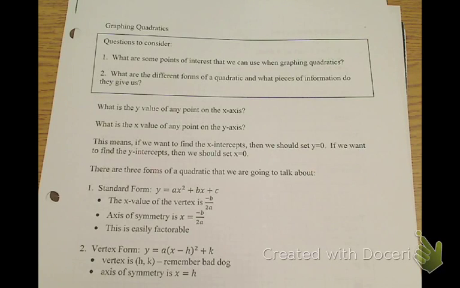When we graph, there are things that we have to pay attention to. Things that we look at are points of interest. That would be our x-intercepts, our y-intercept, and where's our vertex? Those are some, and any points actually on your parabola.